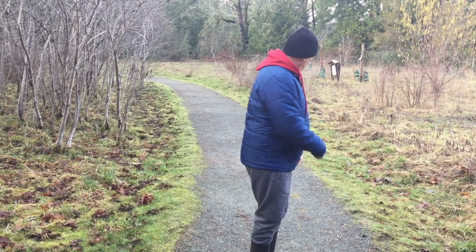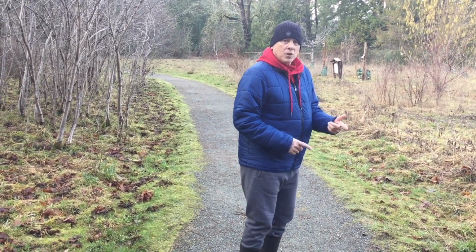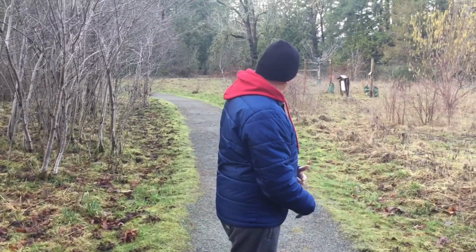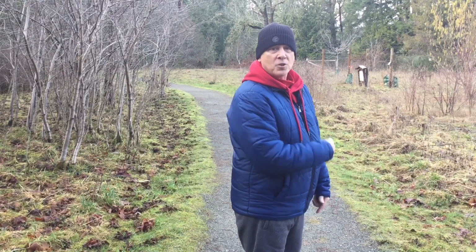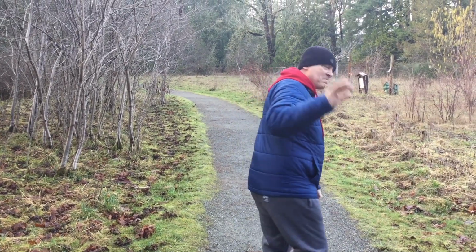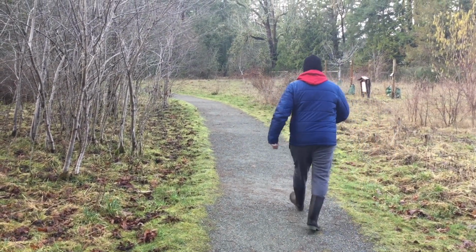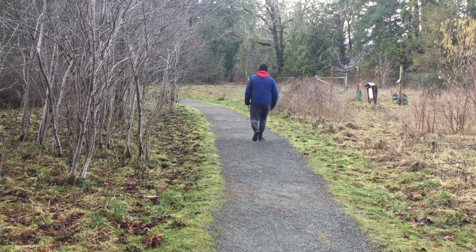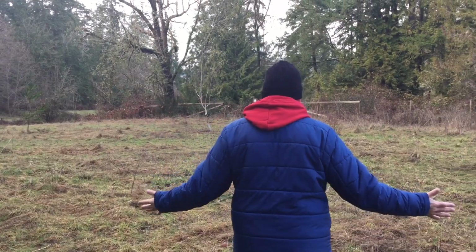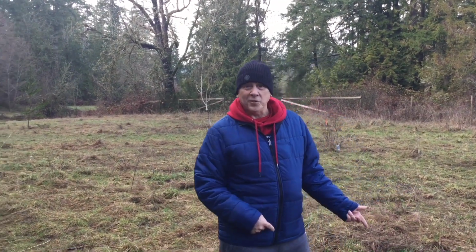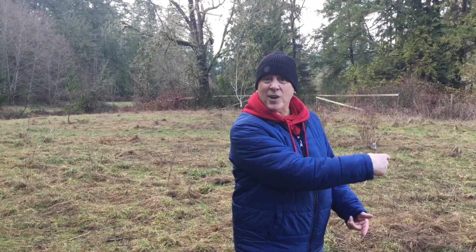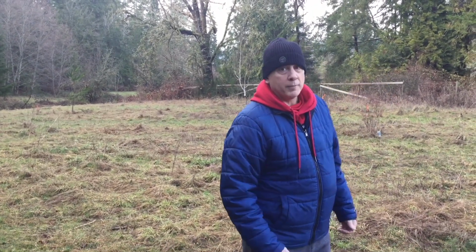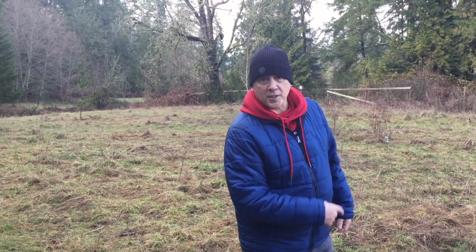Uh-oh, there's a trail here. Doesn't look like I can go around it. I can't go over it. I can't go under it. I guess I'll just have to go along it. Uh-oh, a field. Looks like I can't go around it, can't go over it, can't go under it. I guess I'll just have to go across it.